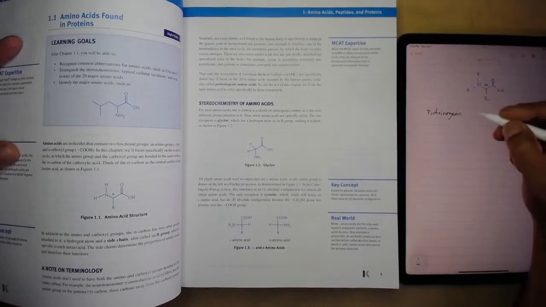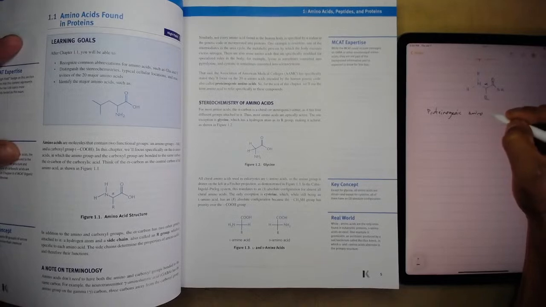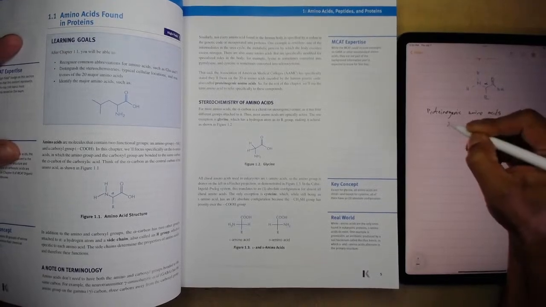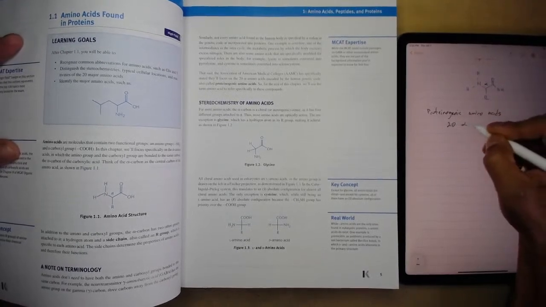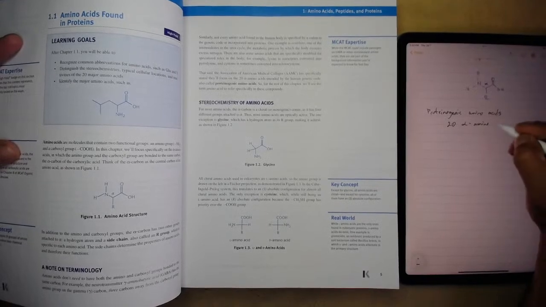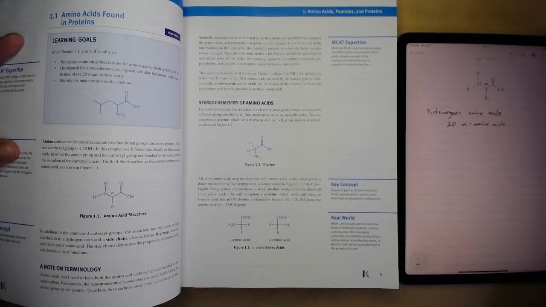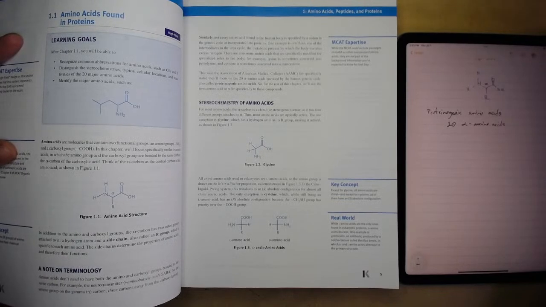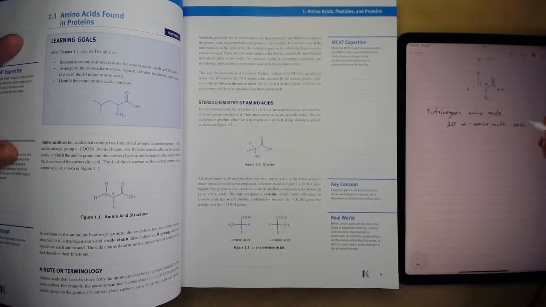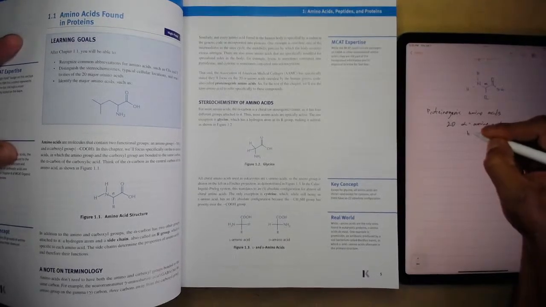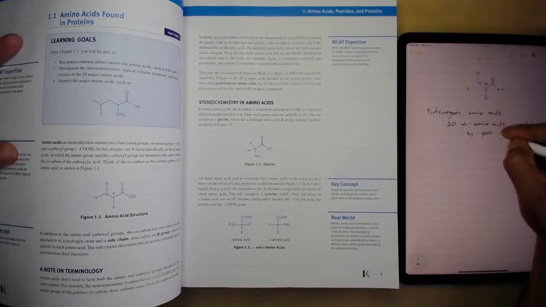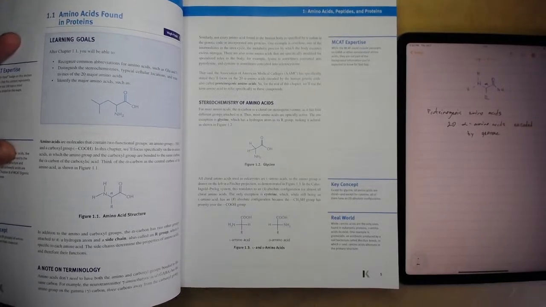Proteinogenic amino acids are the 20 alpha amino acids encoded by the human genome.